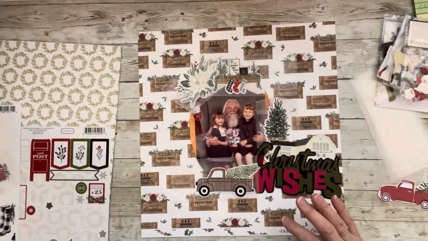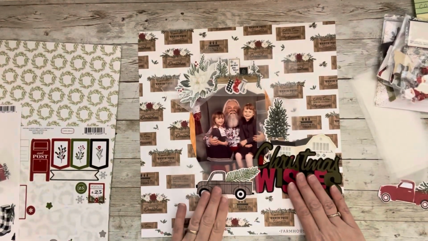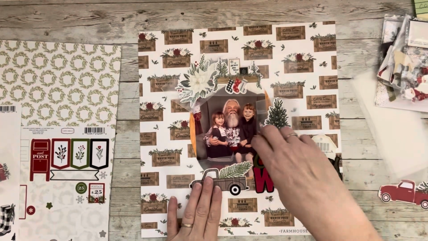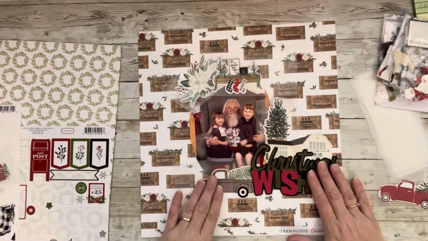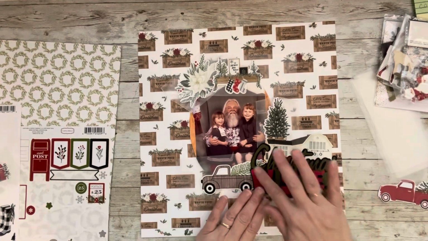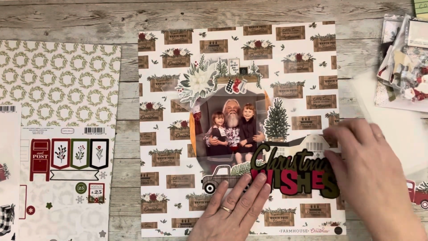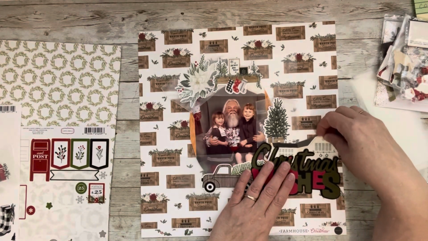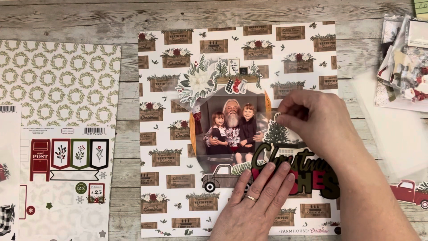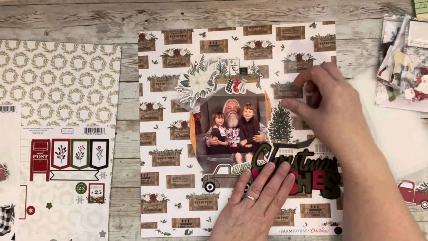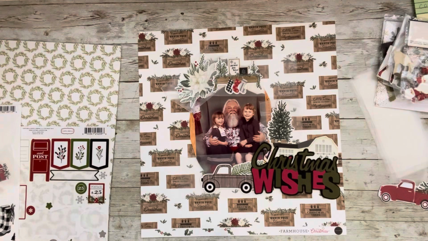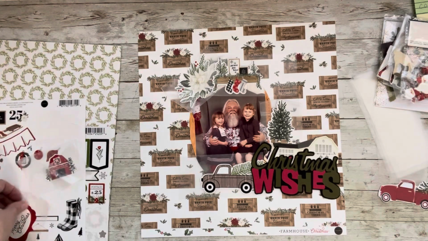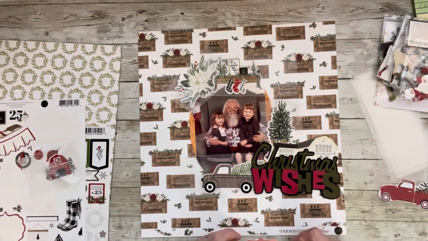So now I have the truck. Let's see here. I don't know. I kind of like the idea of the truck, the tree going behind it. Maybe tucking this in just a little bit more. But I kind of like, oh, I don't want to tuck it in. All right, we're going to make this work. We're going to trial and error it until it's no more error. I don't know. Okay. Or should I just go with the Merry Christmas?